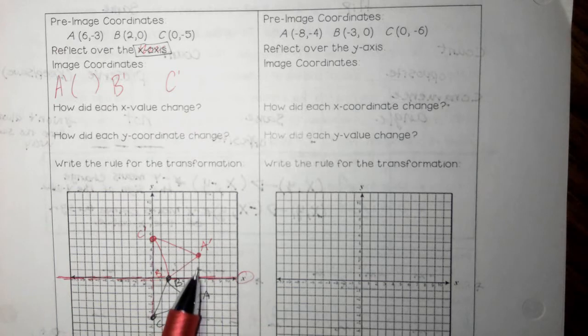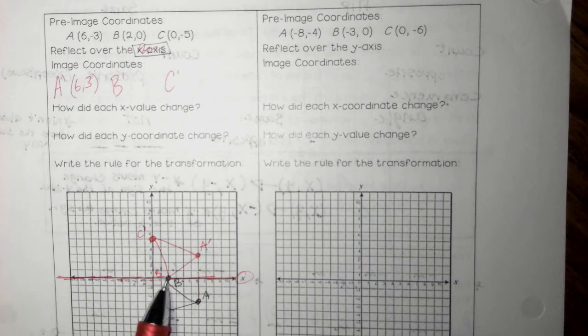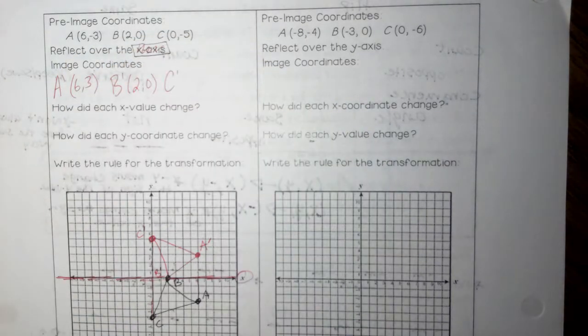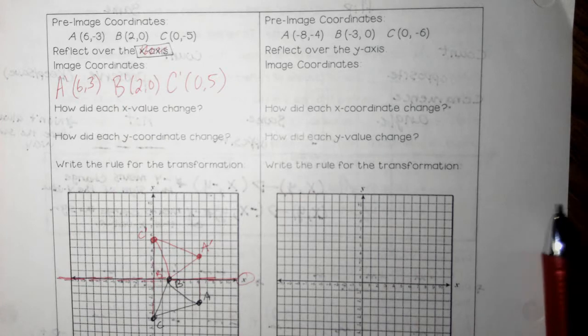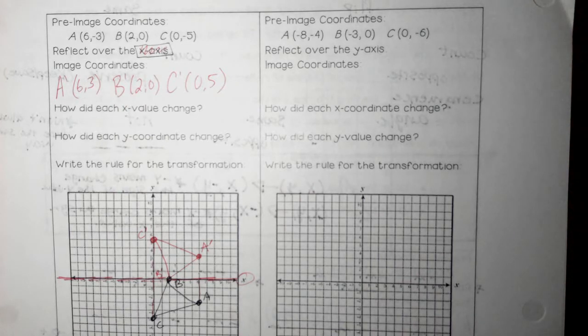So now that we've got the image, we can go ahead and write the image coordinates. I'll need A prime, B prime, and C prime. A prime is located at 6, 3. B prime is located at 2, 0. And C prime is located at 0, 5. This is a reflection over the x-axis, and we saw earlier that when we reflect over the x-axis, the x values stay the same, and the y values become their opposites.